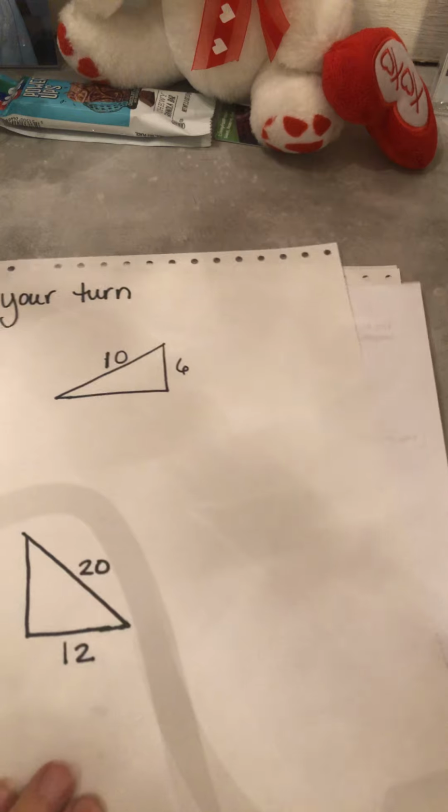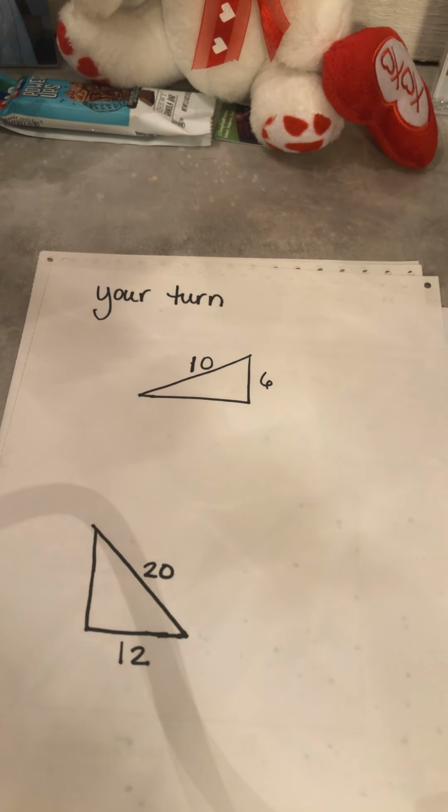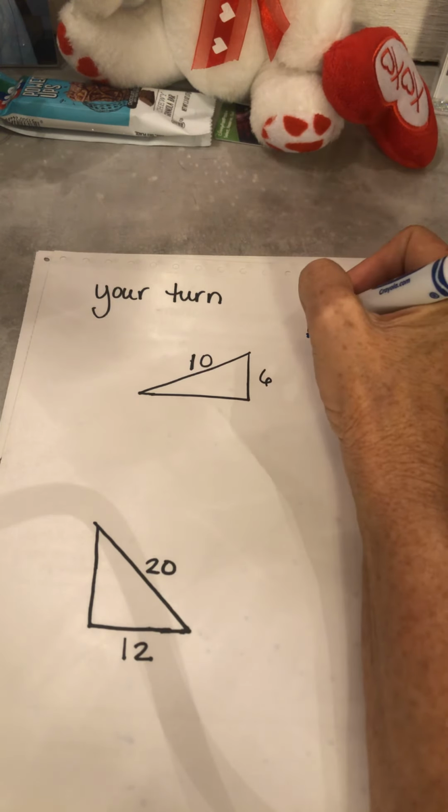All right, next, I've got 2 more for you to do where you know the hypotenuse and you've got to find a missing side. Okay, so pause and I'll see you back here in a minute.